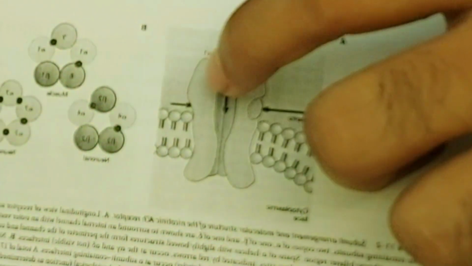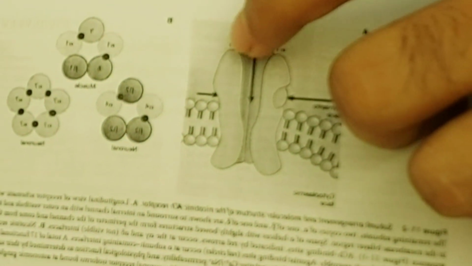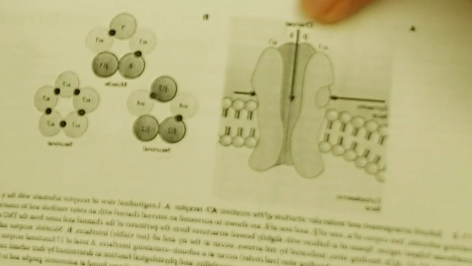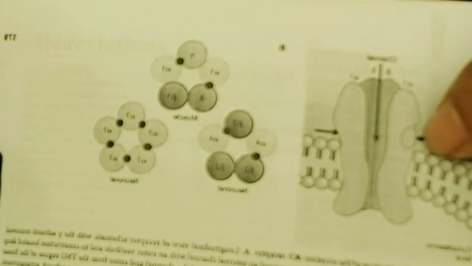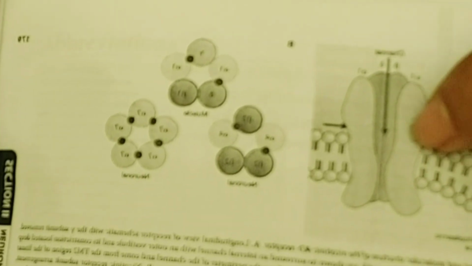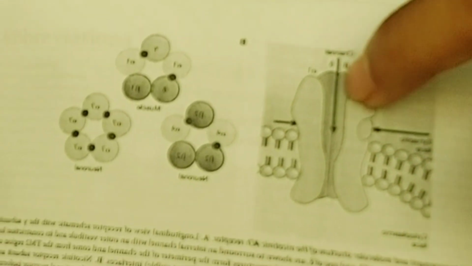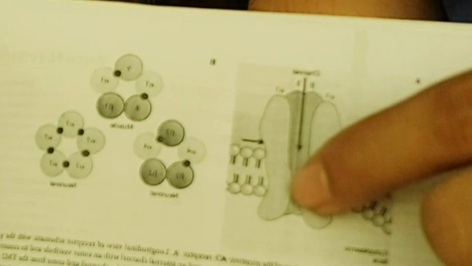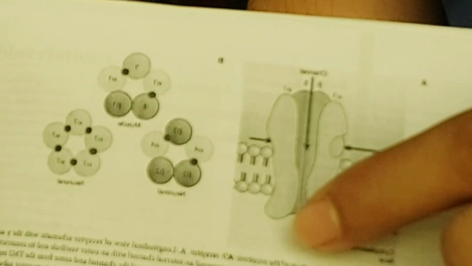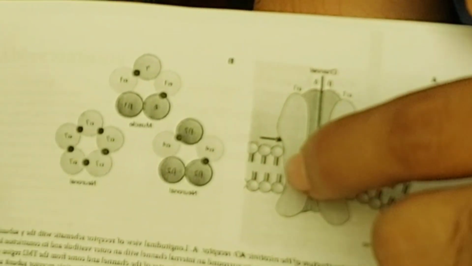This GABA receptor has 5 subunits: alpha, beta, and gamma subunits. Here is a site where the neurotransmitter binds, and there is a central channel for transmission of chloride ion, and this is the GABA receptor.